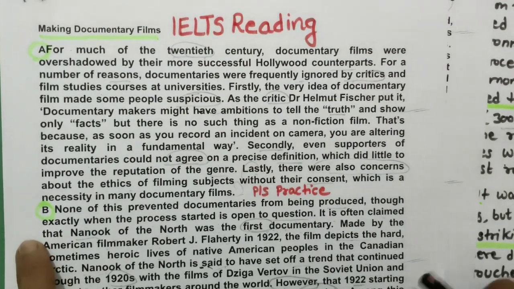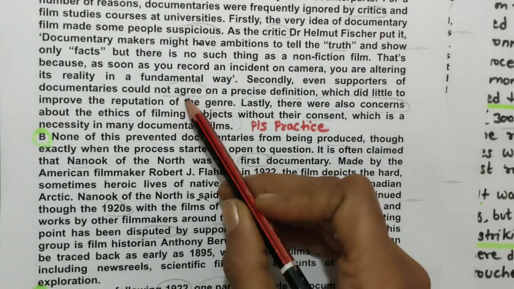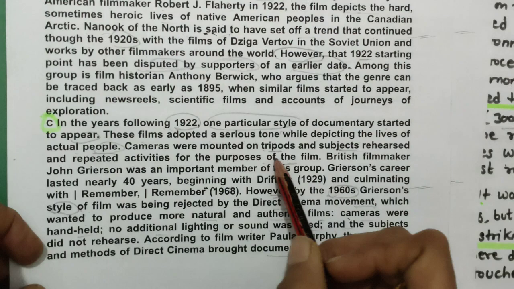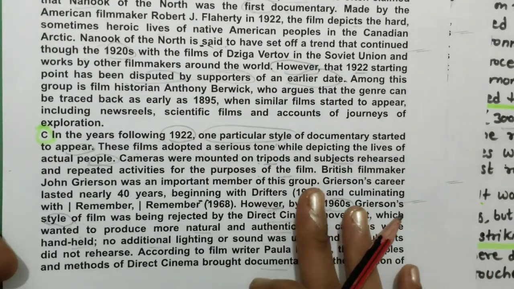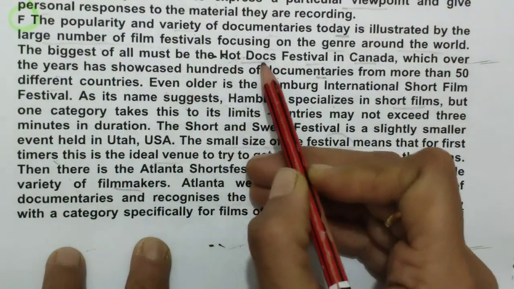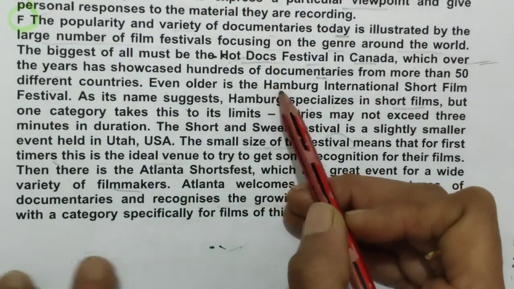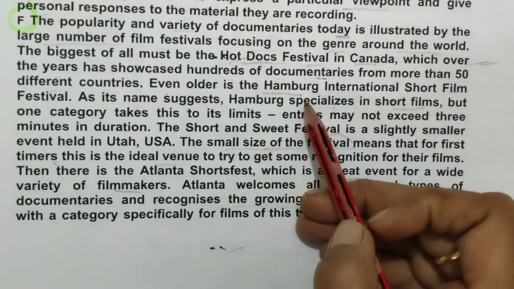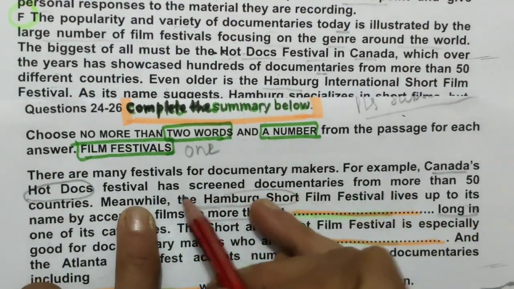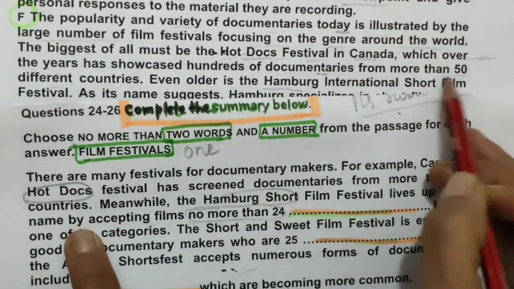This is the reading named Making Documentary Films. Whatever I have done, circle or underline the things, I am looking at Canada's hot dog. Nothing is there. Let's move to the next page. So this is paragraph F, and I have got hot dogs festival in Canada. Canada hot dog festival, it is given, and we were looking for Hamburg also. Now the sentence structure, let's read it again. Canada's Hot Dog Festival has screened documentaries from more than 50 countries. So 50 countries also there.